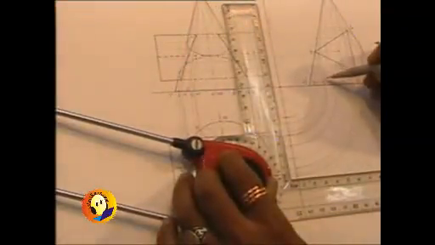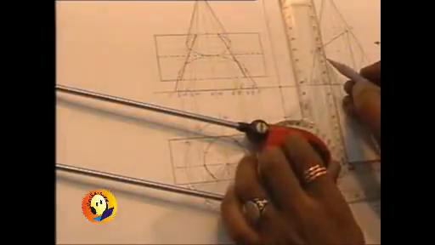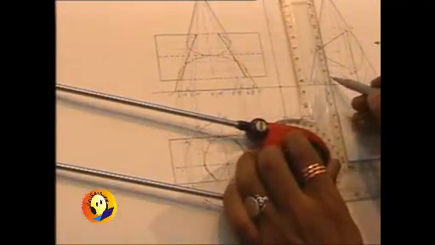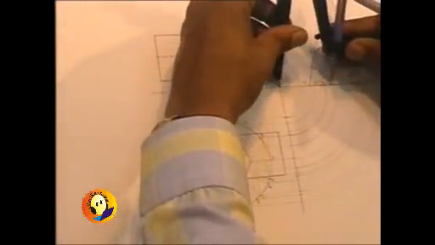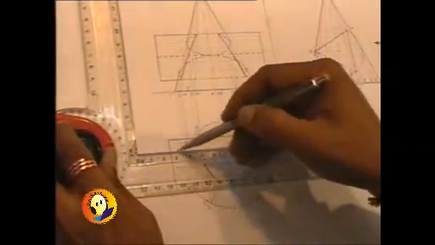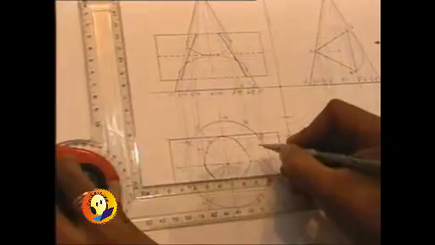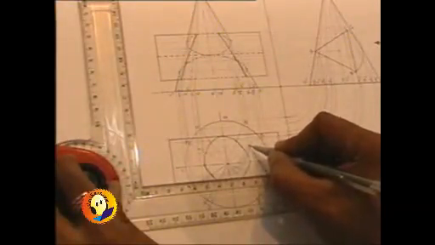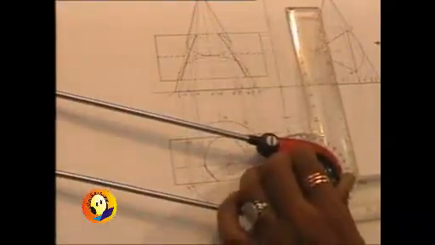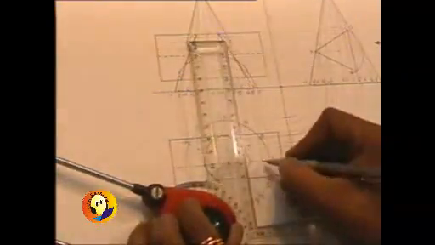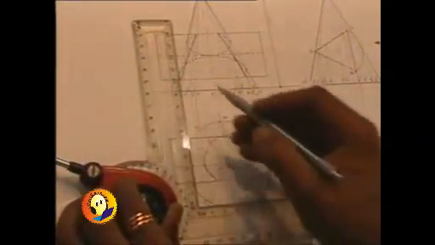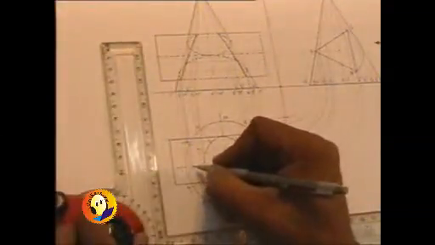Then you have generators 6 and 8 cut at a point. Generators 12 and 8 are cut at a particular point. Even that point should be rotated back to get the points on generator 8 and 12. So you will get a point on generator 12 and a point on generator 8. Then points on generator 1 and 7 can be marked directly through the front view. So the point on generator 7 and the point on generator 1 can be directly marked.